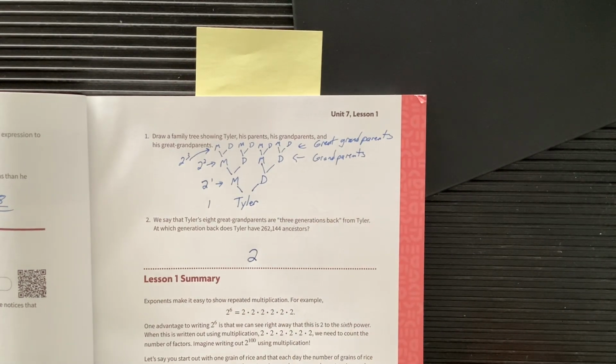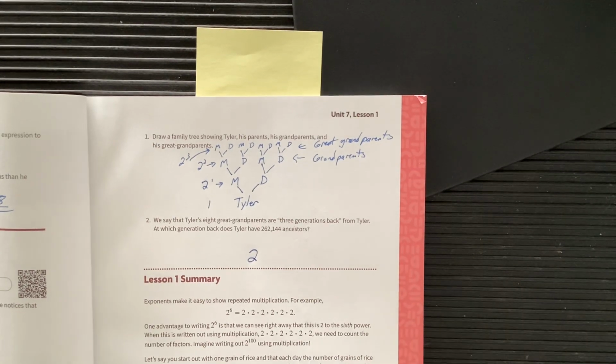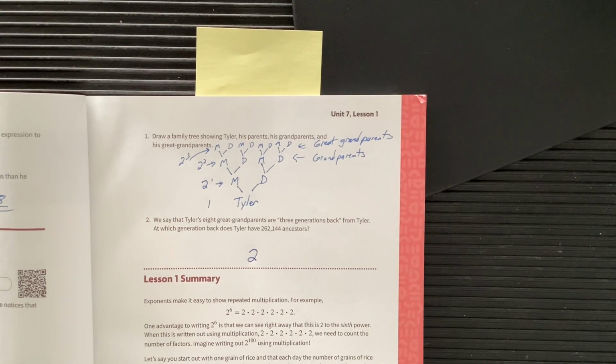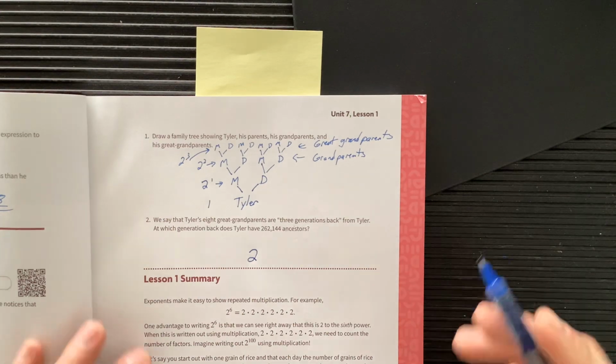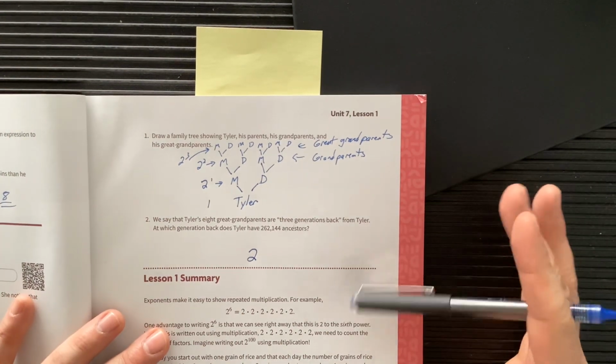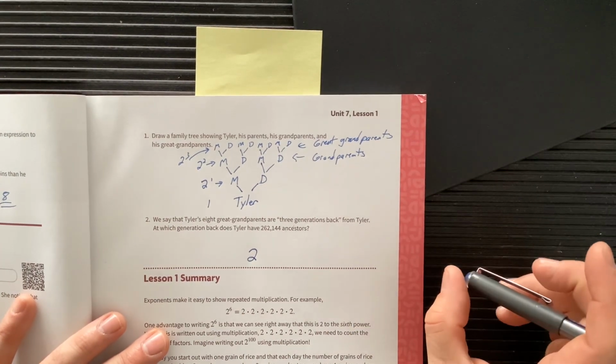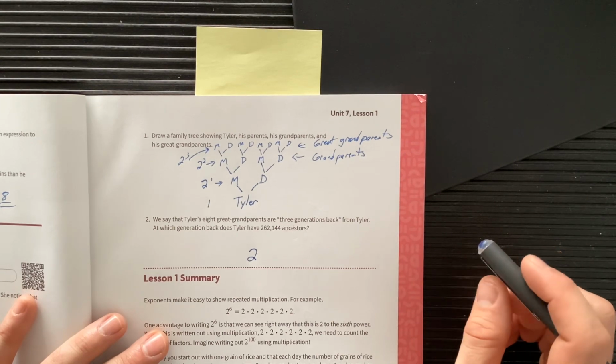2 to what power? You're gonna try 2 squared. Okay, I'm guessing it's gonna be more than that. 2 to what power would give you 262,000? What number did you try?